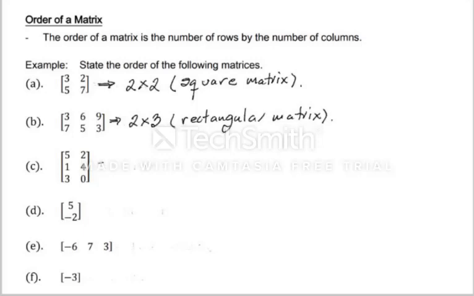C is a 3 by 2 matrix. The first number in the order is for the number of rows, and the second number is for the number of columns.